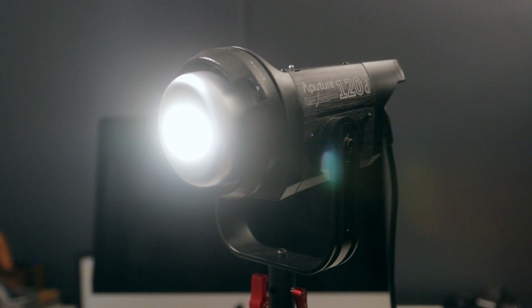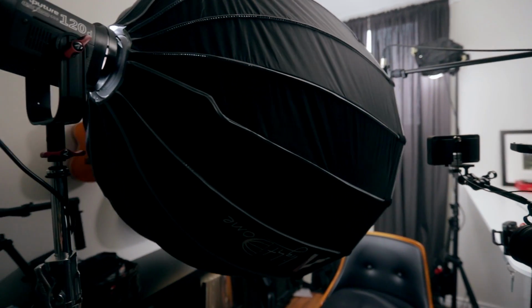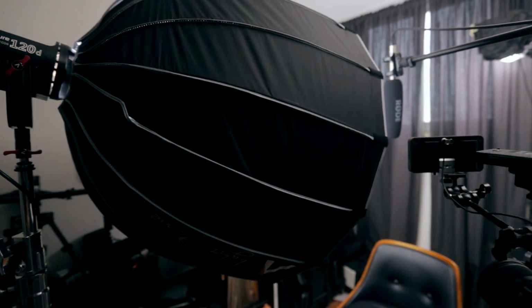All right, so the first light is the key light, and right now I'm using an Aperture 120D with their Light Dome softbox. So this makes it a really big, nice, soft source, and that would be my biggest tip with the key light: make it nice and big. The bigger it is, the softer it'll be, the more flattering it'll be, and it just has this nice little wrap.